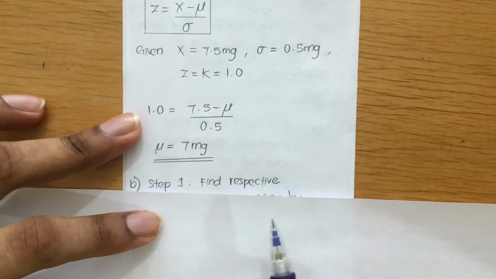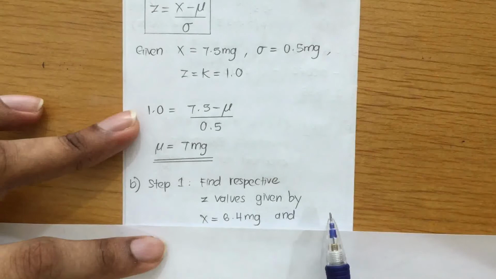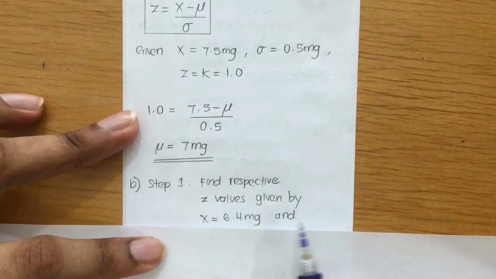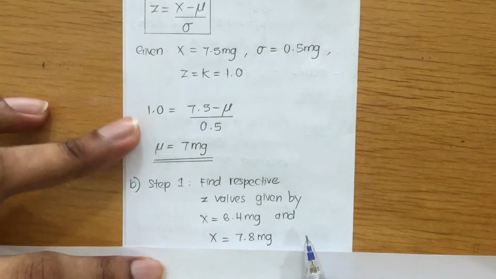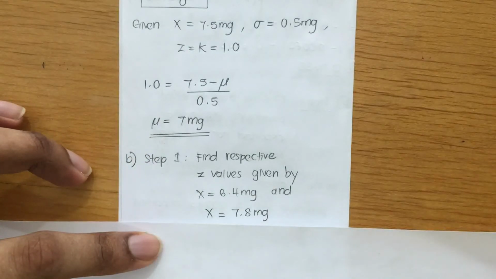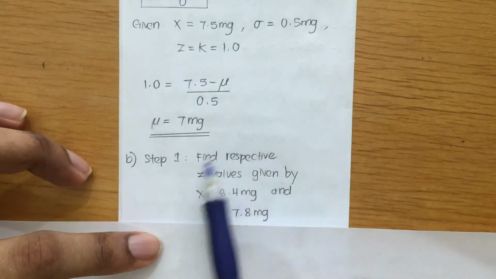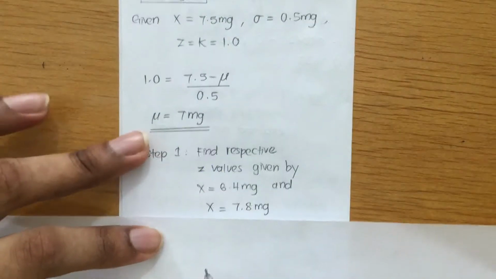For question part B, the first step, we need to find the respective Z values given by x equals 6.4 milligram and x equals 7.8 milligram. Okay, since we know the mean and the standard deviation, since it's within the same question, we can just proceed to find the respective Z values.